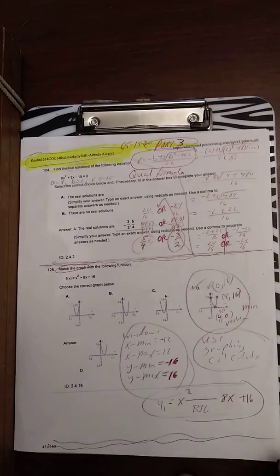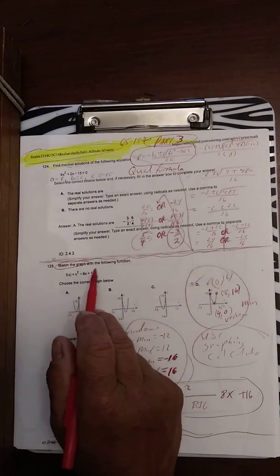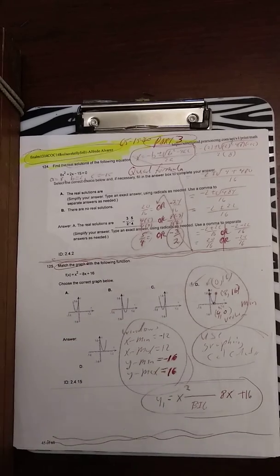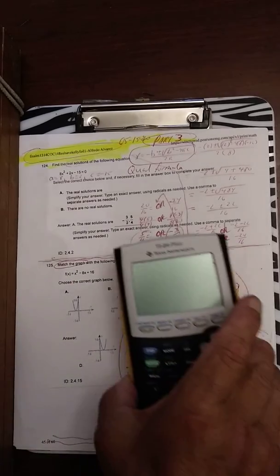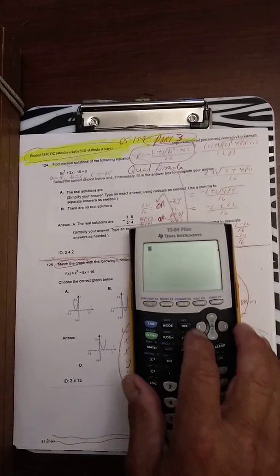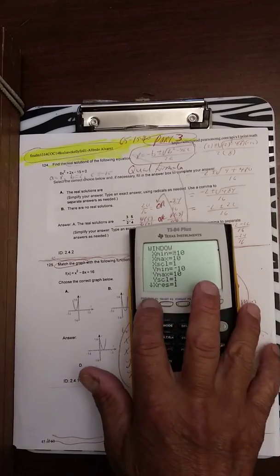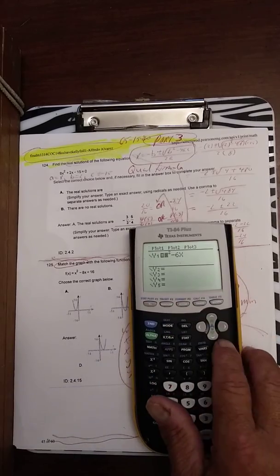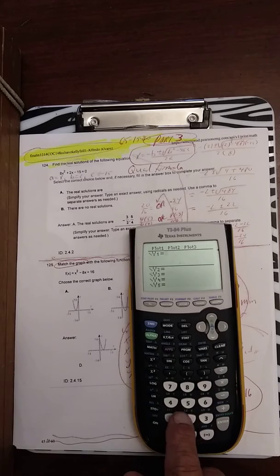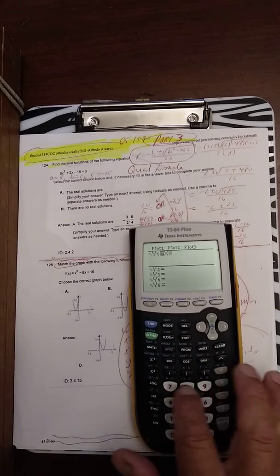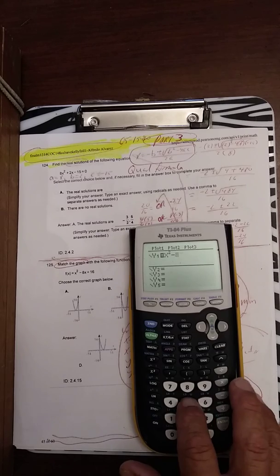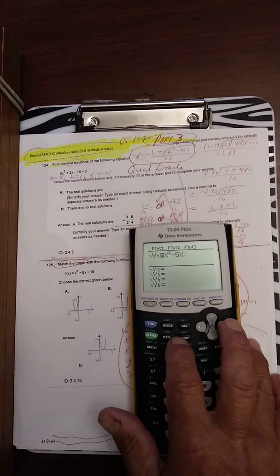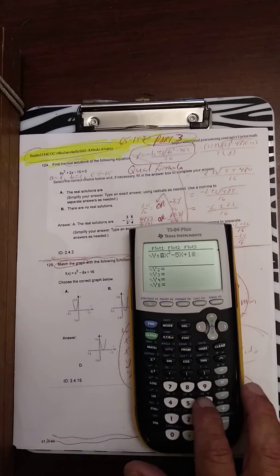Next one is match the graph with the following function. Okay, that's fine. So I say it's this one right here. Let's put that in there. Hit on. Windows are fine. Let's get rid of the old stuff. You have x squared minus 5x, and then plus 16.